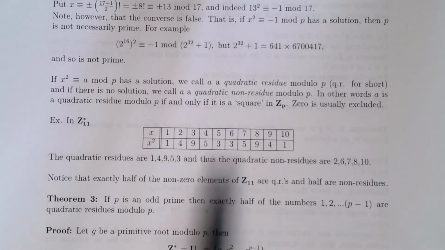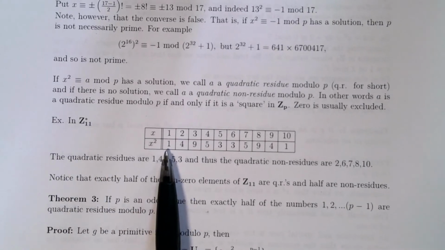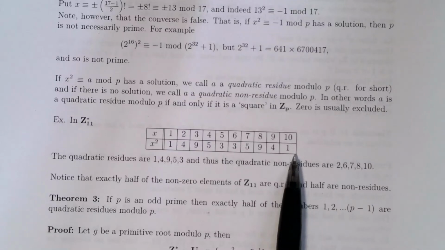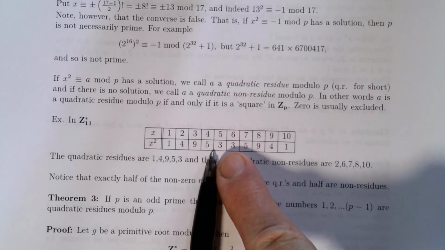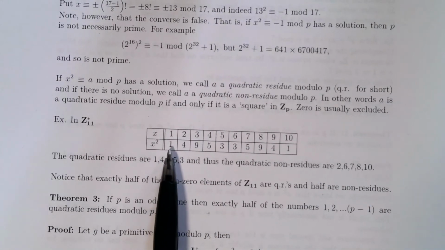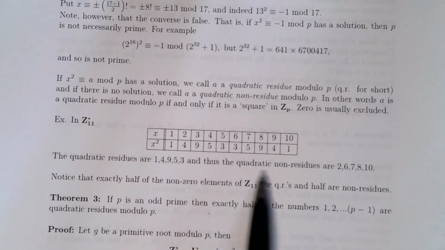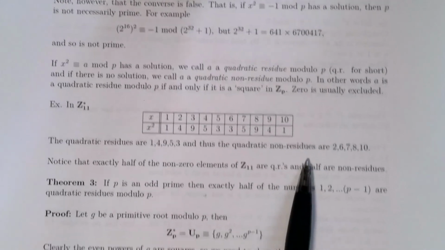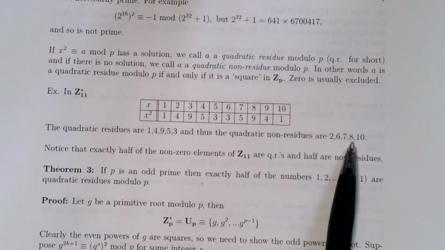So here as an example, if we take Z11 star, that is all the numbers from 1 up to 10, and we take their squares modulo 11, that's what you get. And just enjoy the table. You'll see, of course, that it goes inwards because this is x and minus x being squared, and therefore the quadratic residues are going to be 1, 4, 9, 5 and 3. That means the quadratic non-residues are the numbers in Z11 star that are not in this list at the bottom, that is 2, 6, 7, 8 and 10.